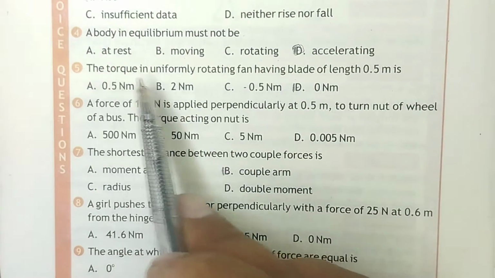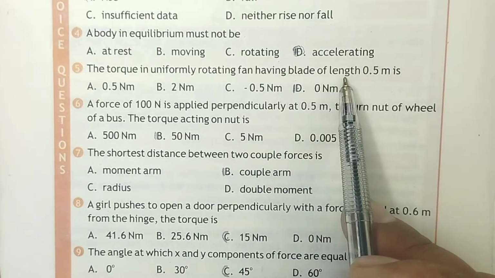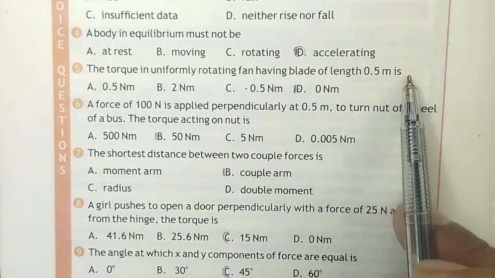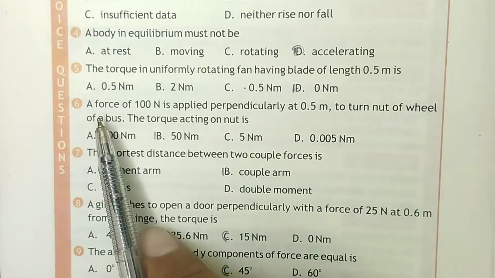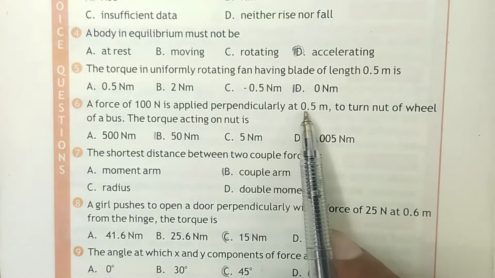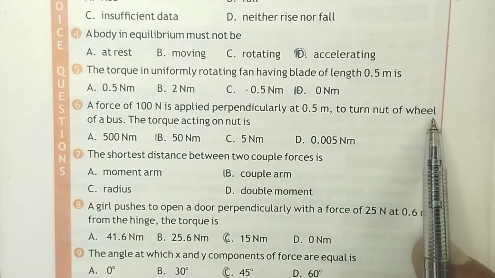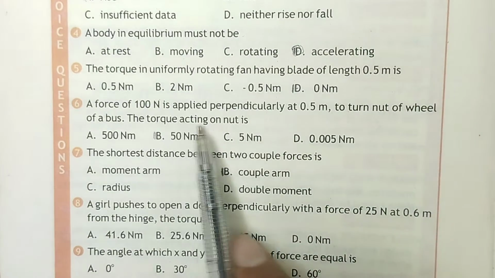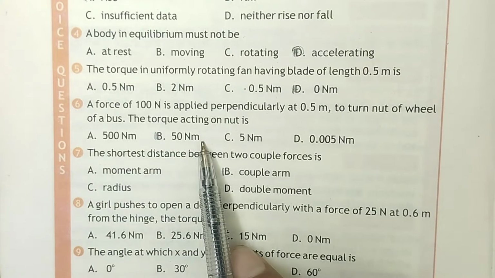accelerating. The torque in a uniformly rotating fan having blade of length 0.5 meter is. Option D 0 Newton meter correct option है. A force of 100 Newton is applied perpendicularly at 0.5 meter to turn a nut of a wheel of a bus. The torque acting on the nut is. Option B 50 Newton meter.